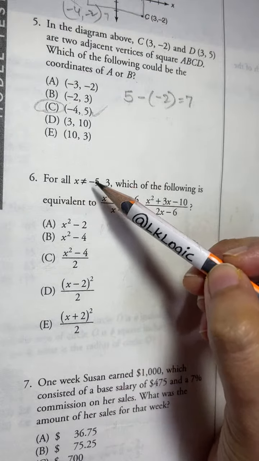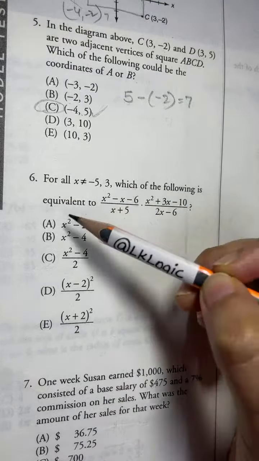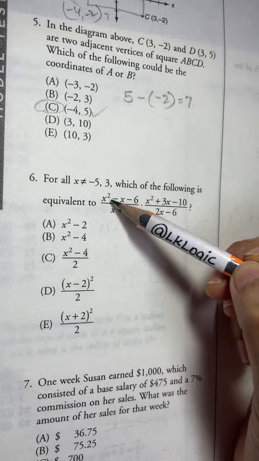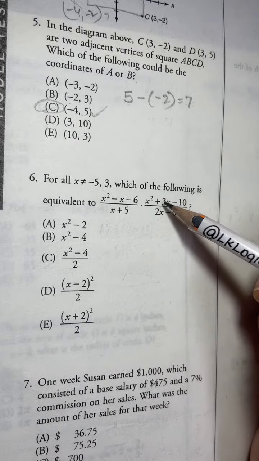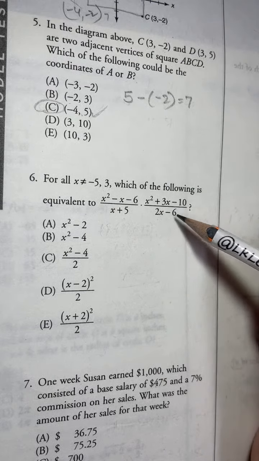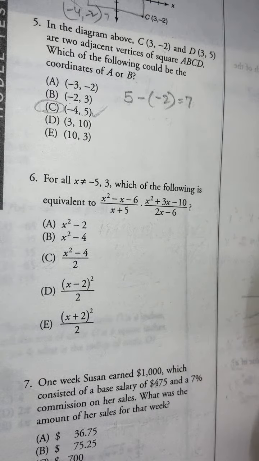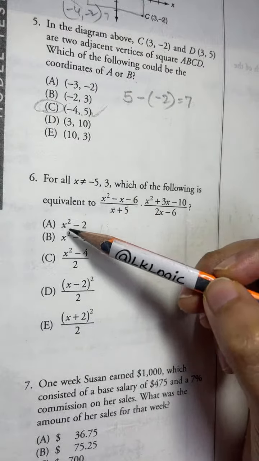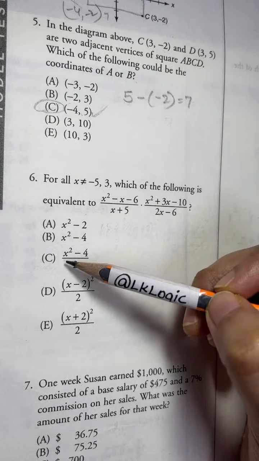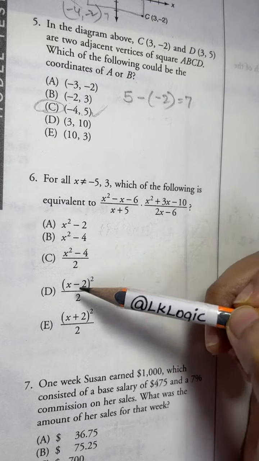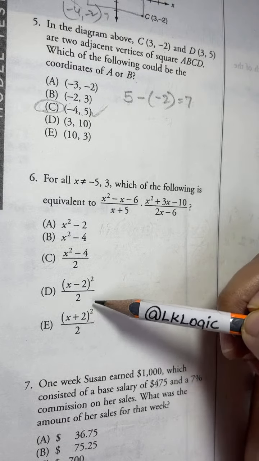For all x not equal to -5, 3, which of the following is equivalent to (x square minus x minus 6) over (x plus 5) times (x square plus 3x minus 10) over (2x minus 6)? So you have been given 5 answer choices. Come on, try to answer this. Is it x square minus 2, or x square minus 4, or (x square minus 4) over 2, or (x minus 2) the whole square over 2, or (x plus 2) the whole square over 2?